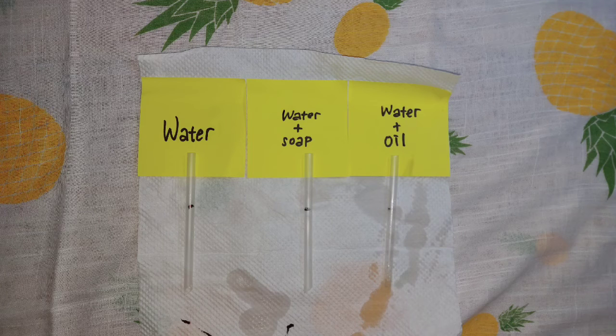When a capillary tube is put into a fluid that wets the wall, the liquid will rise because of surface tension. In this experiment, we have a water sample, water plus soap, and water plus oil sample.